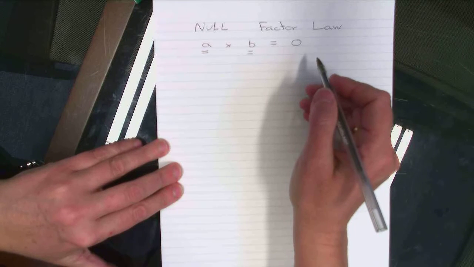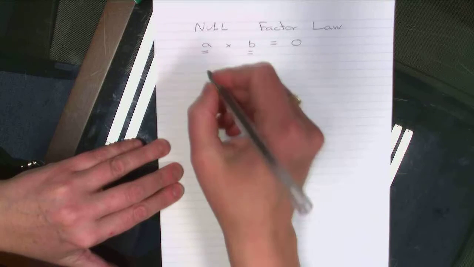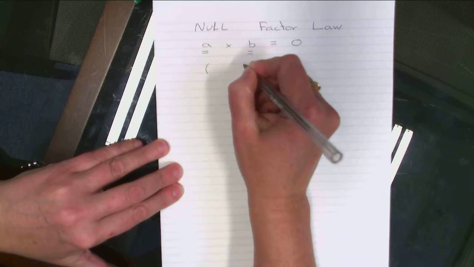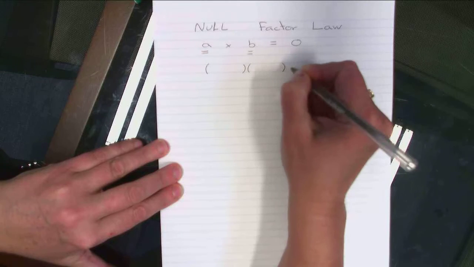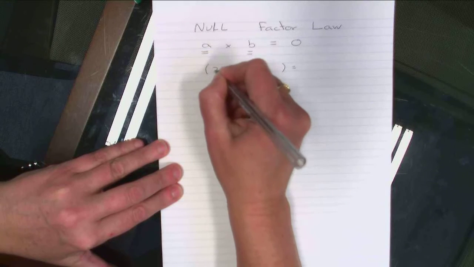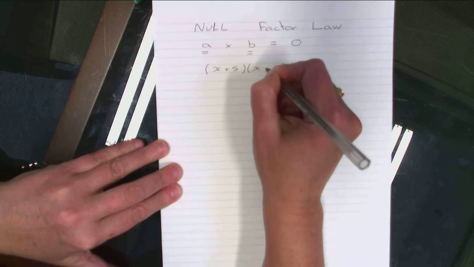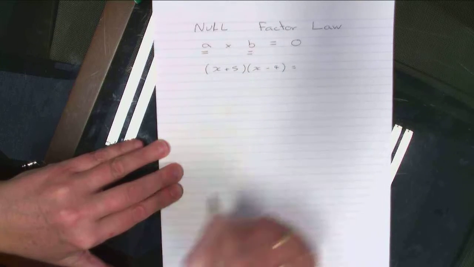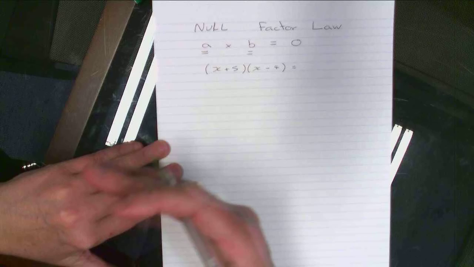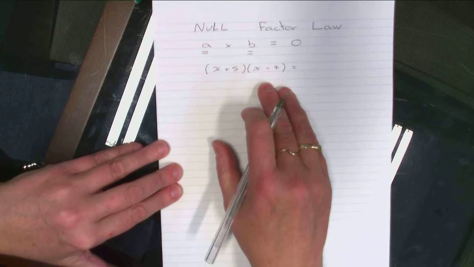So in our quadratics, we have been having things in two sets of brackets like this, x plus 5, x minus 4, and we've been able to factorise things into this form.